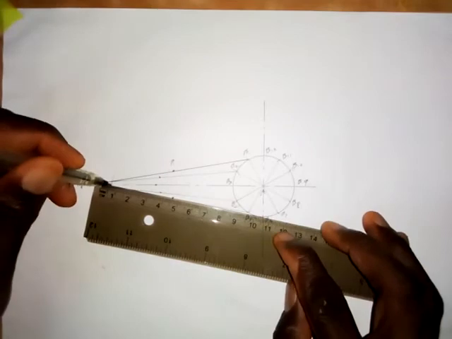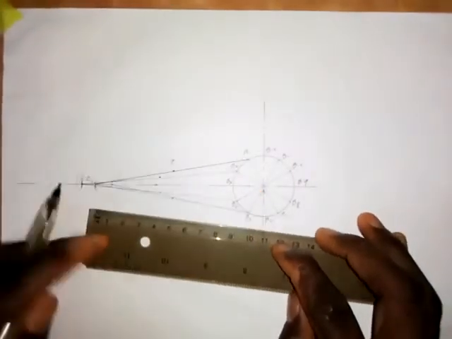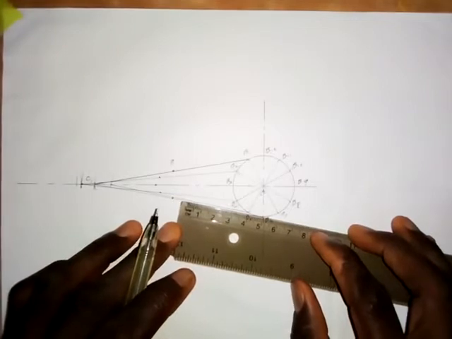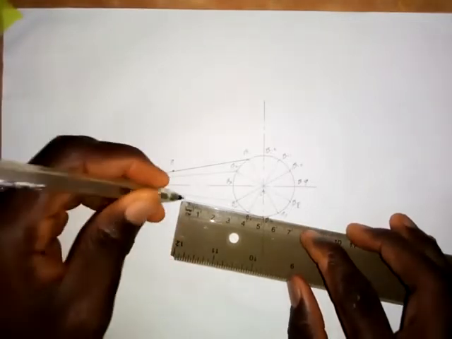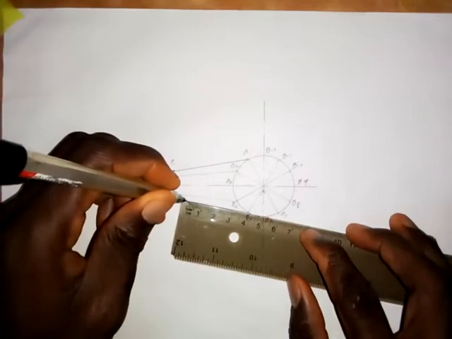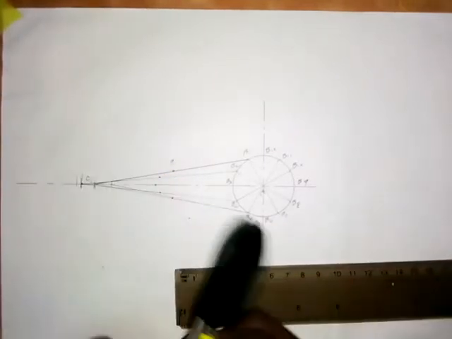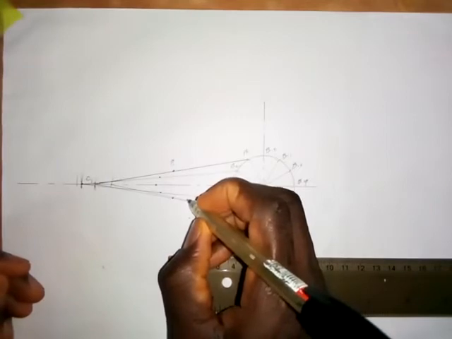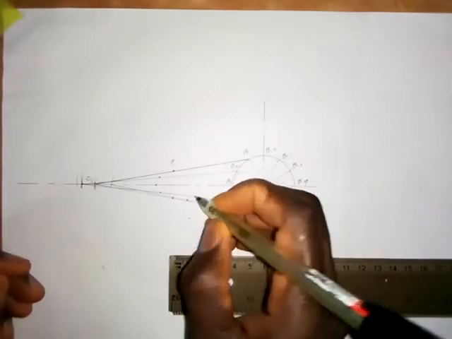All right, so from point B6, I will measure 50 mm. So this is the point. I will continue like that until I get to B12.